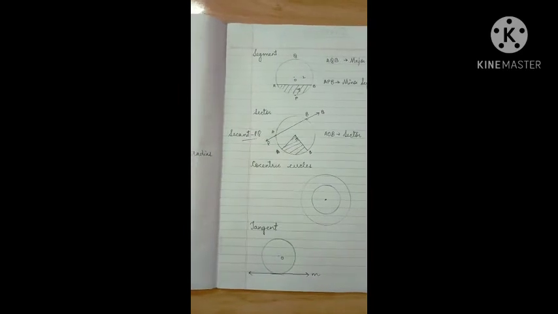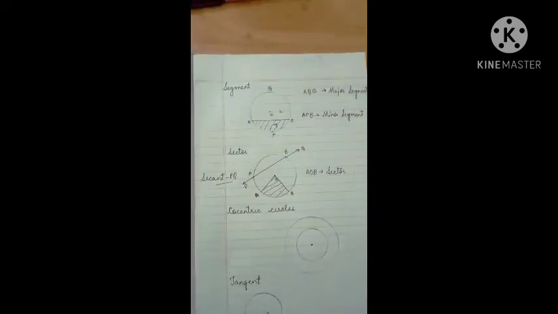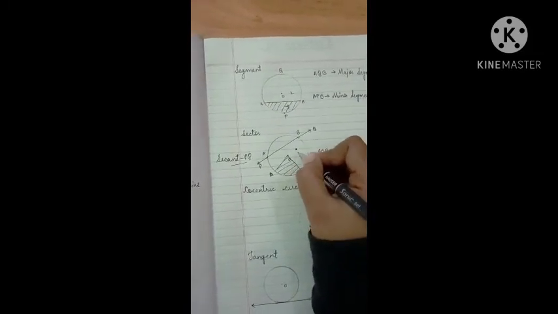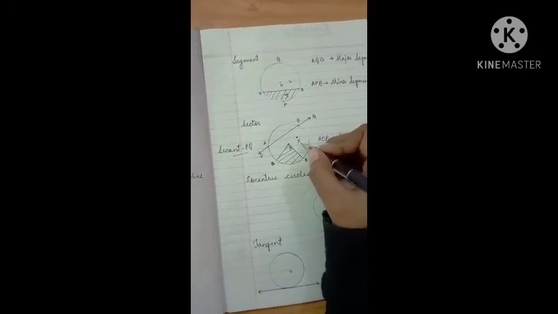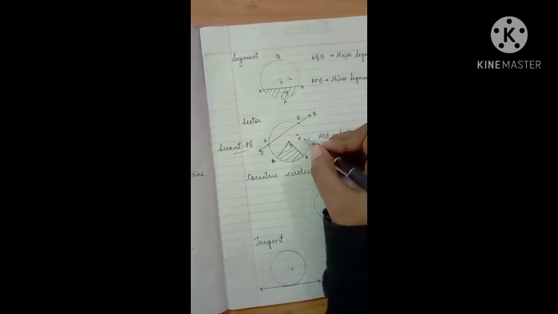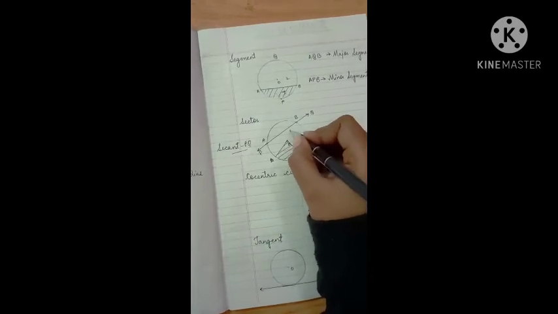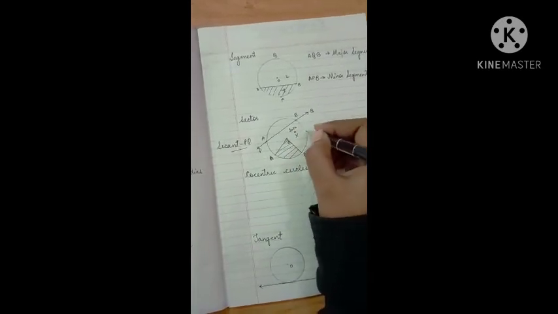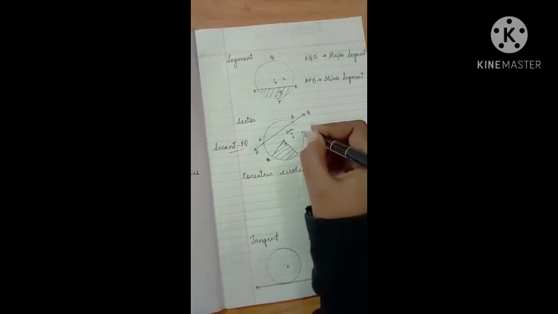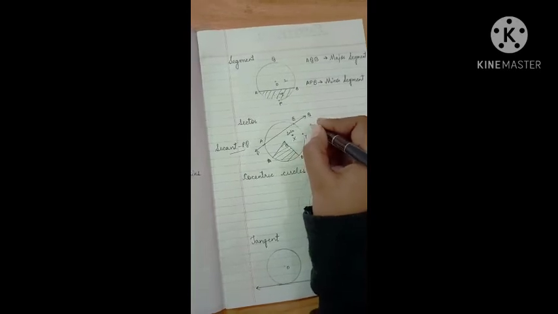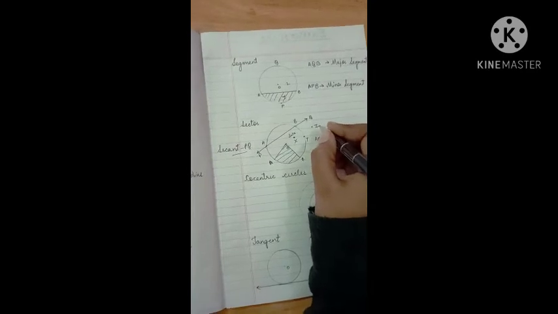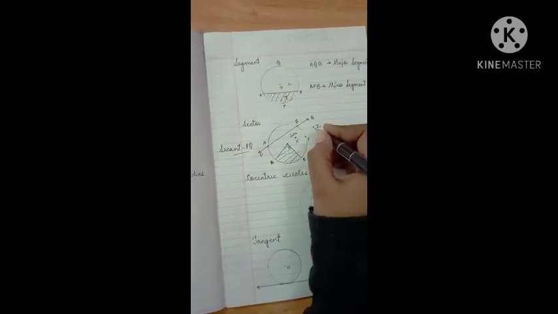Now suppose I make a point here, this is point X. So this point lies in the interior of the circle, right? Now if I make a point here, suppose this is Y, this point is on the circle, and if I make a point here, say Z, this point is exterior to the circle.